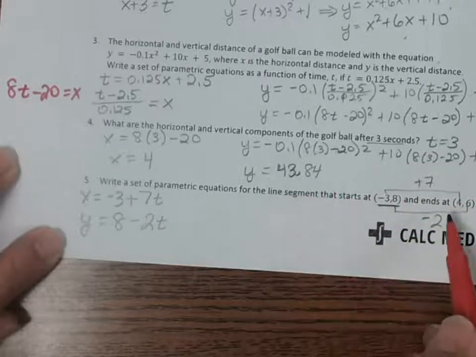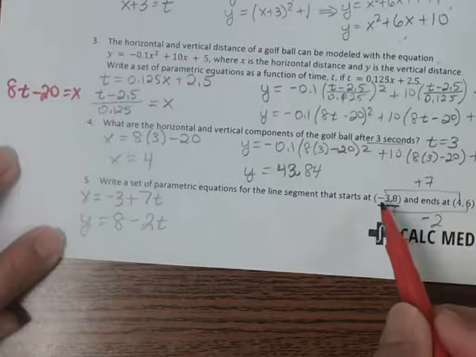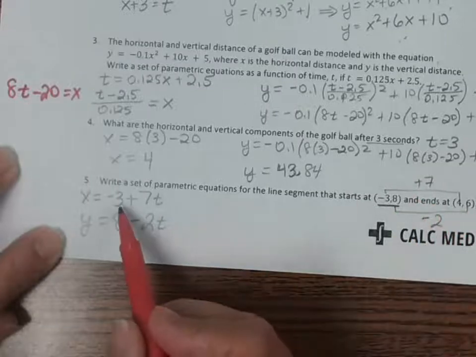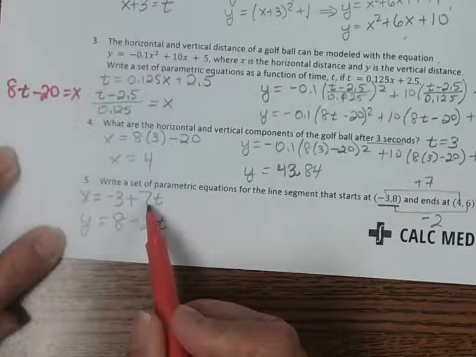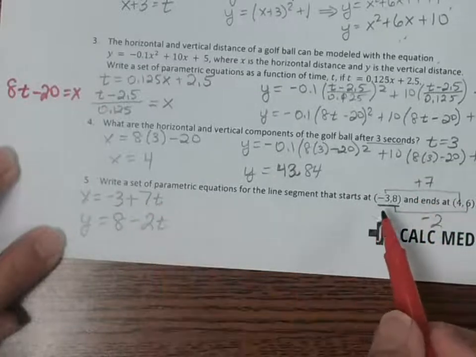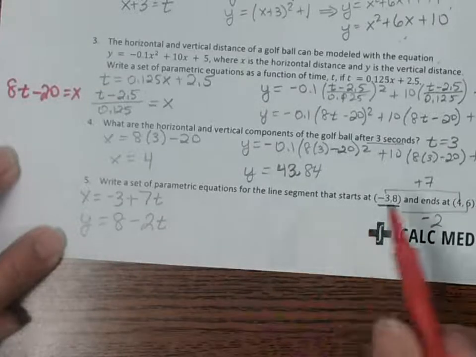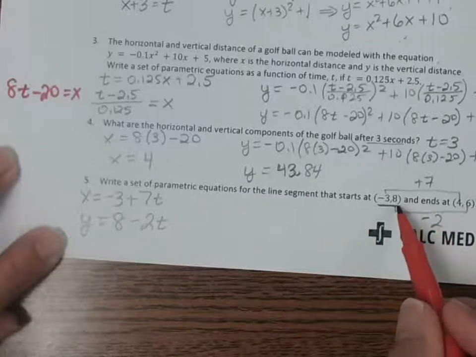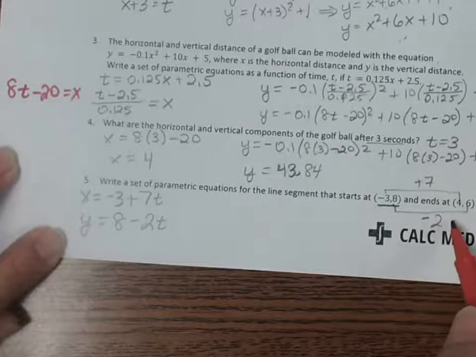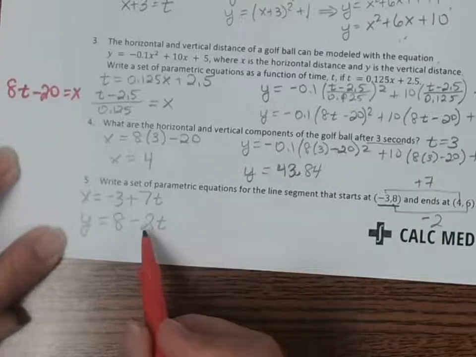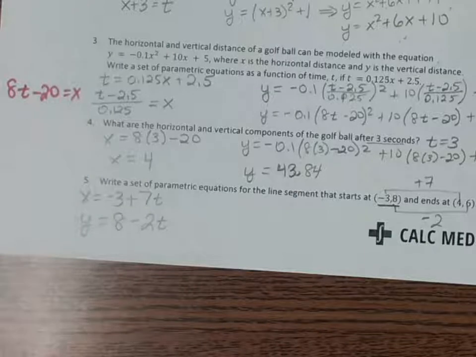And I've got to assume my time is just 1 unit of time to go from here to here. So in 1 unit of time, I'm adding 7. For y, it starts at 8. So again, that's my starting value for y. And my y change is I'm going from 8 to 6, so I'm subtracting 2. So every unit of time, I subtract 2 units vertically.